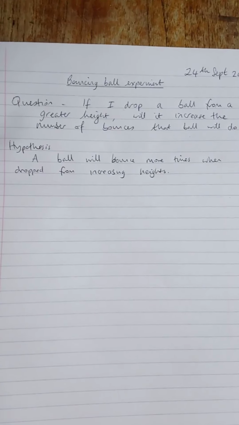So my hypothesis is something that I'm going to either prove or disprove. So it's a statement. A ball will bounce more times if it is dropped from increasing heights or from greater heights. So now your book should look like this. You've got a question and you've got a hypothesis.